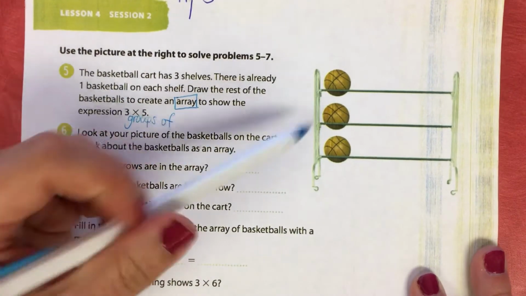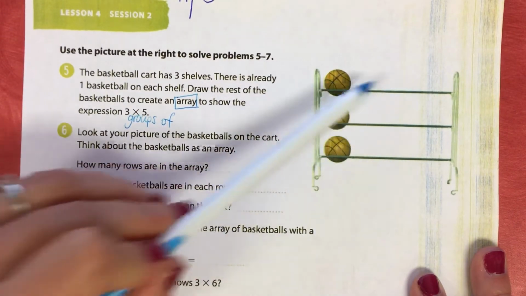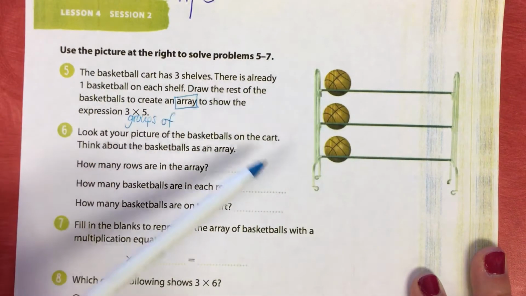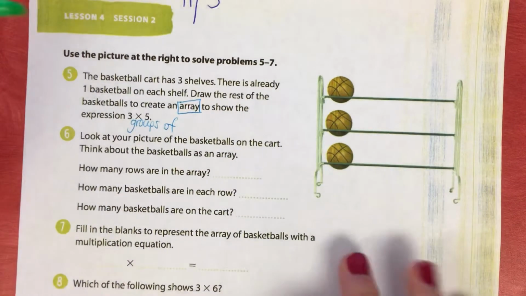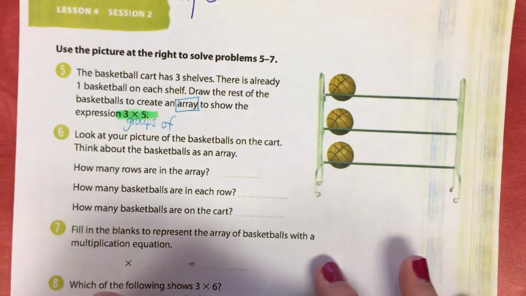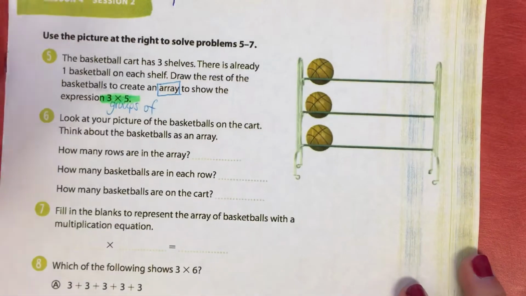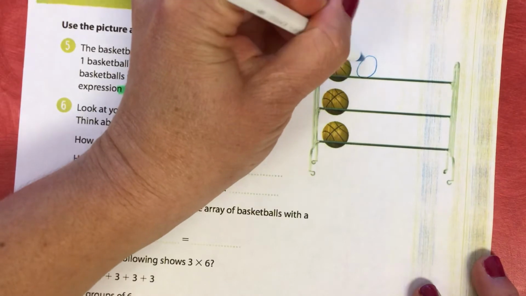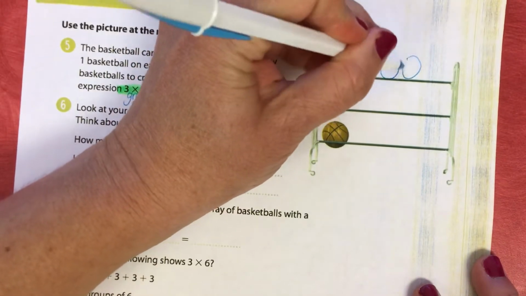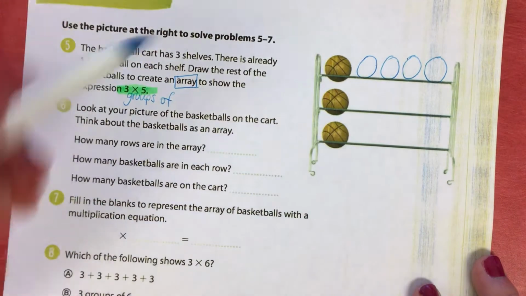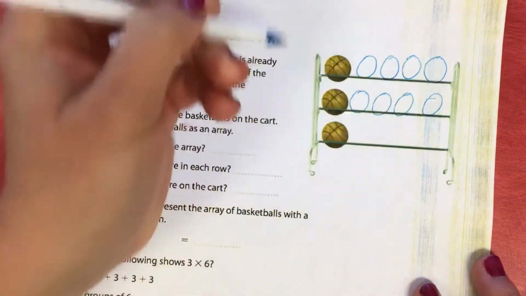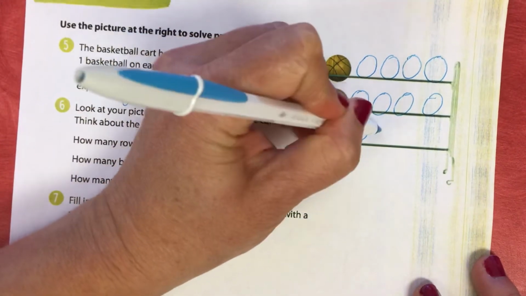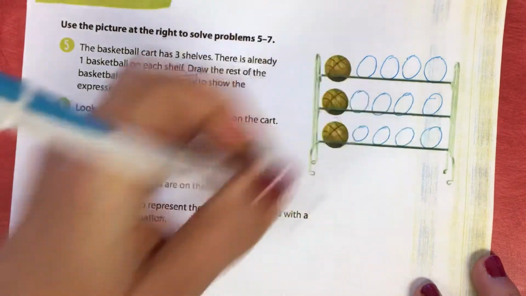So we need to look at our picture. We know there are 3 shelves, 1, 2, 3, or 3 groups. There is already 1 basketball on each shelf. We want to draw our picture to match the expression 3 groups of 5. So right now we have 1, 2, 3, 4, 5 on each shelf.